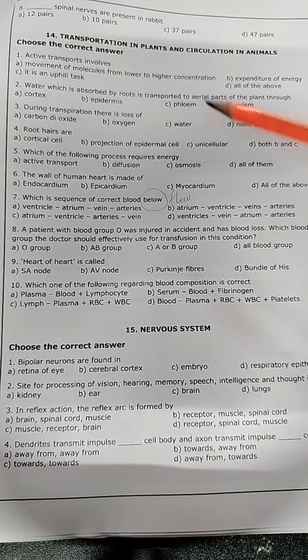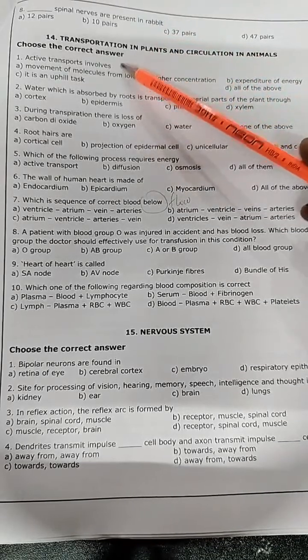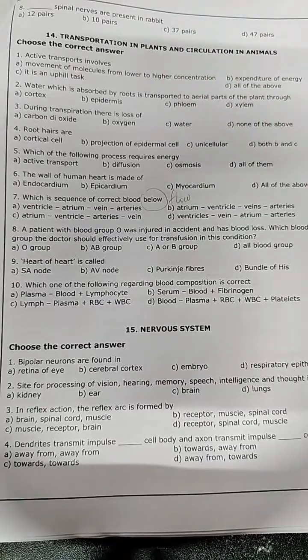First question, active transport involves. Question number 1. Yes, very good students. I think all of you have answered all the questions correctly.